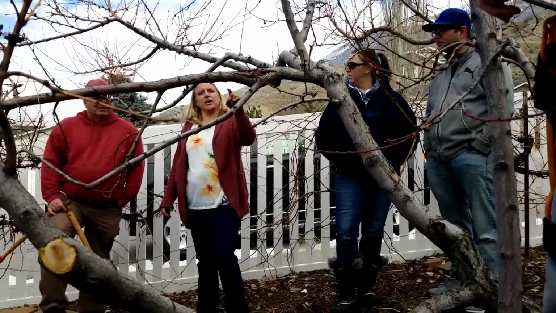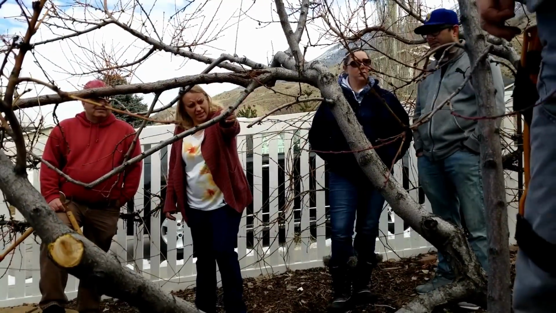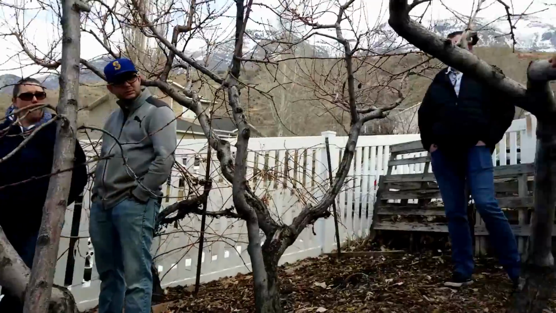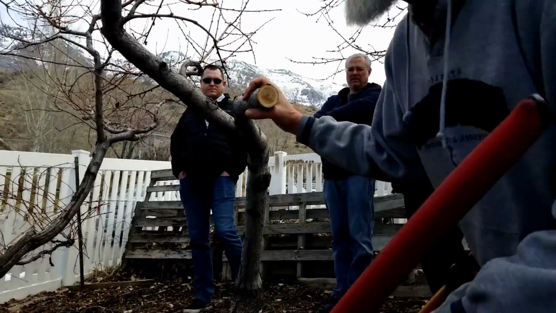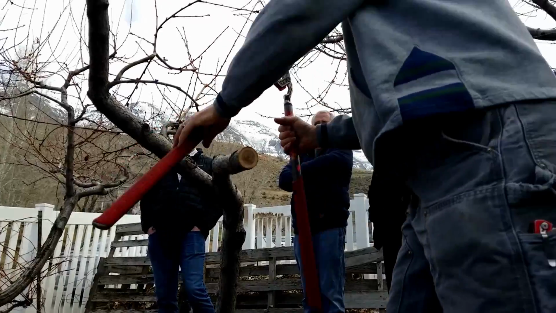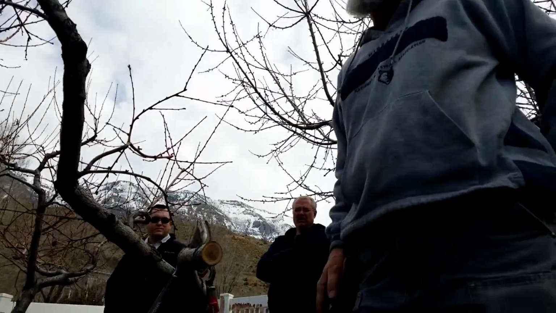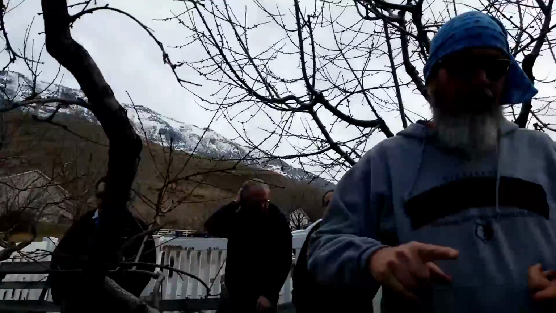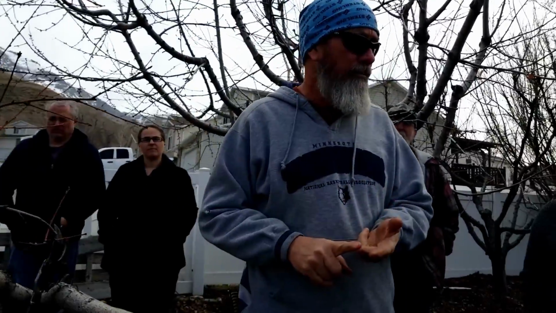Now, was there any disease that came through? Can you talk a little bit about how to tell if there's disease? Really, the main diseases you have to be concerned about on your stone fruits, pardon me, are going to be coryneum blight and cytospora. They are similar in how they present themselves.